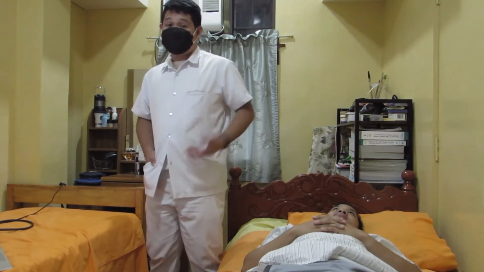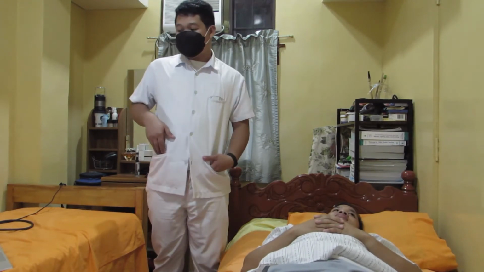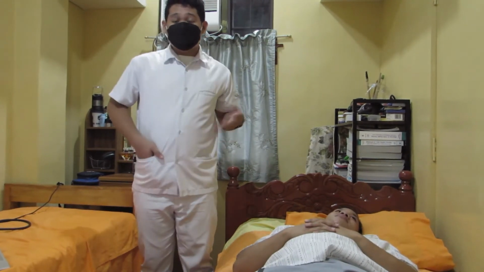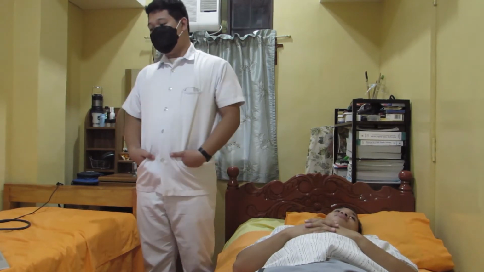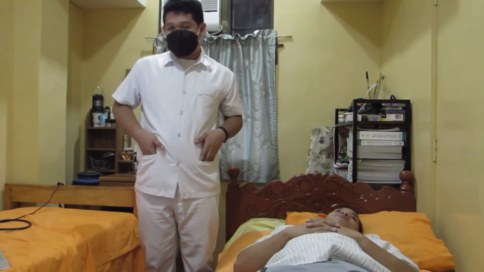So those are the various postural drainage positions that are used to mobilize secretions from the specific lobes and segments of the lungs.